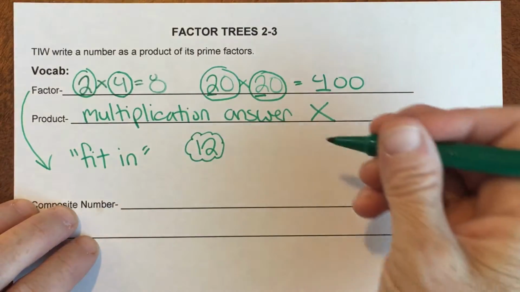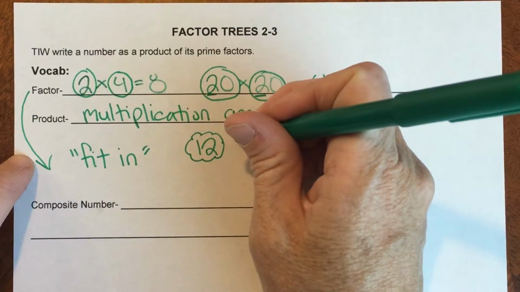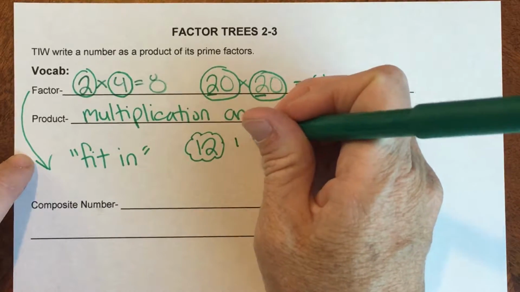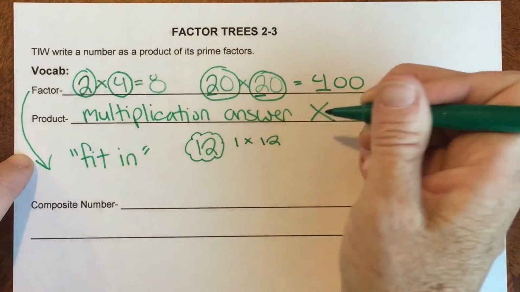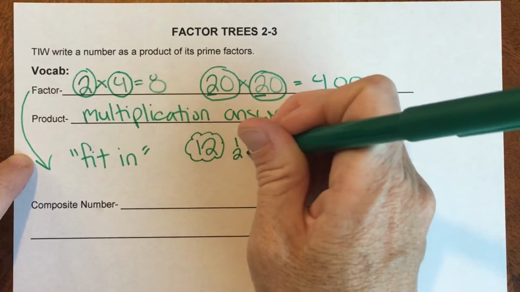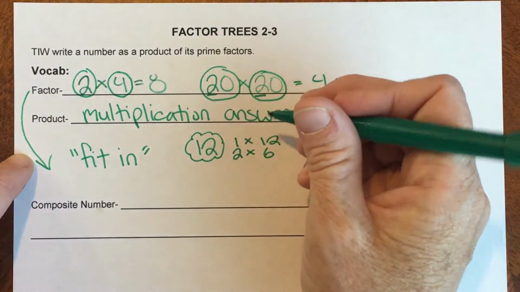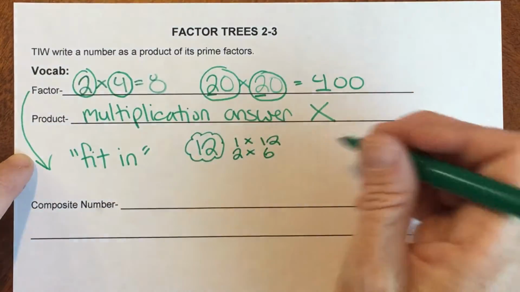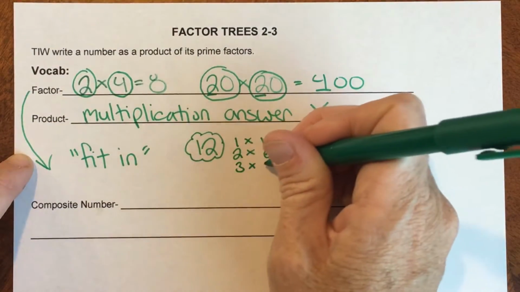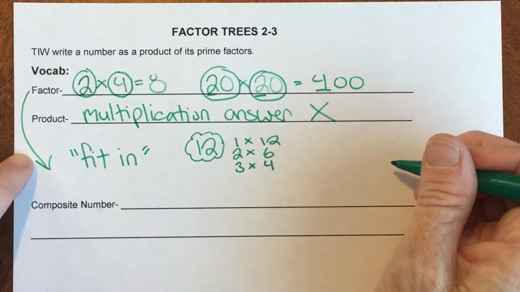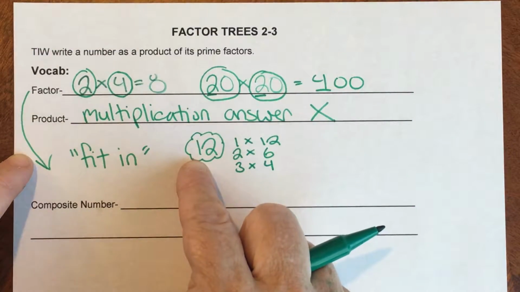So I could multiply together the factors of 1 and 12. My factors could be 2 and 6 to get the product of 12. I could have 3 and 4 to get the product of 12.